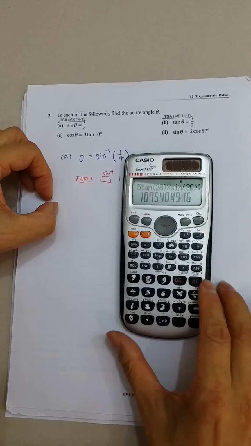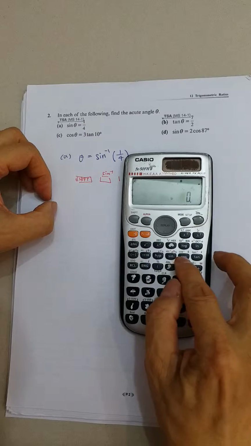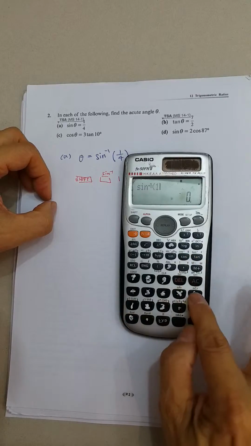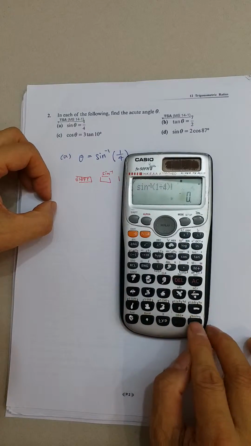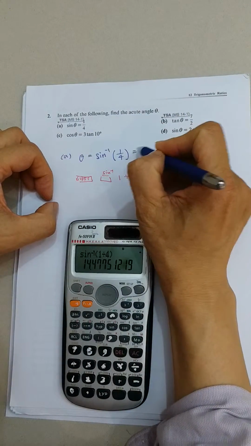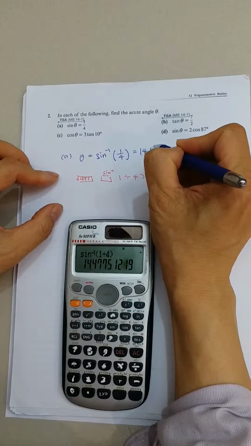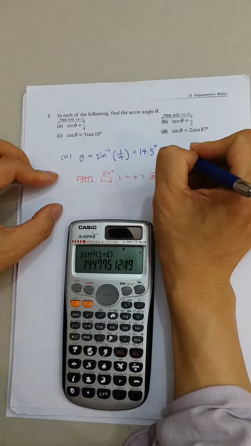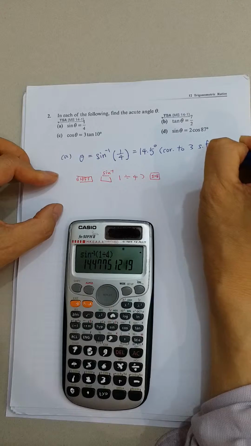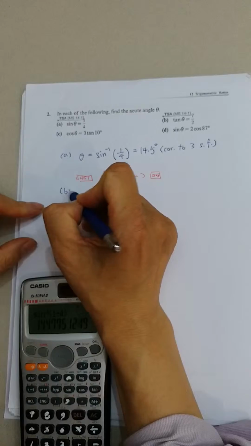So look at it. Shift arc sine. Look at the display. Arc sine 1/4, close the bracket, EXE. So we get 14.5. Since it's an angle, there should be a degree sign, and this is correct to 3 significant figures.